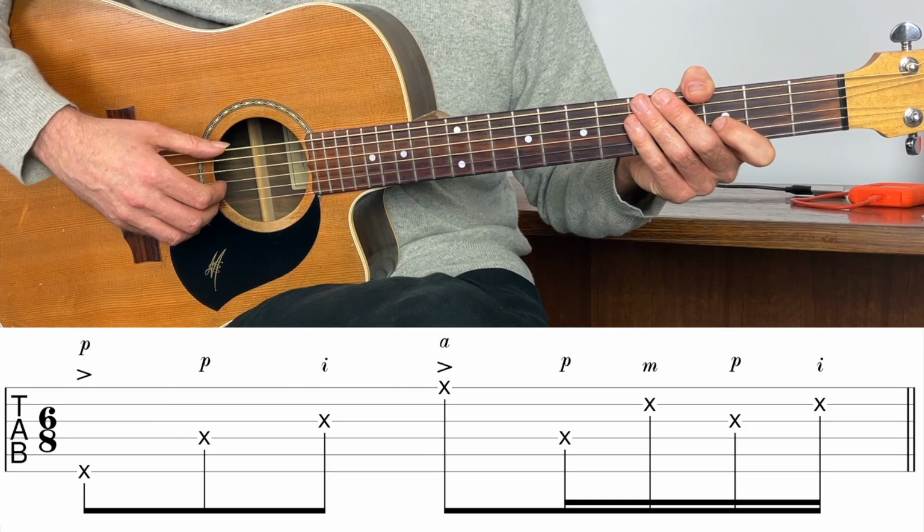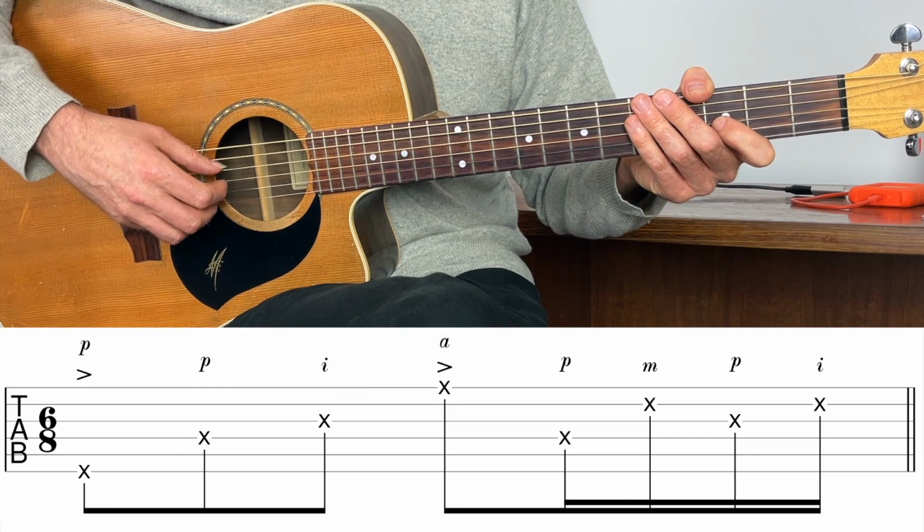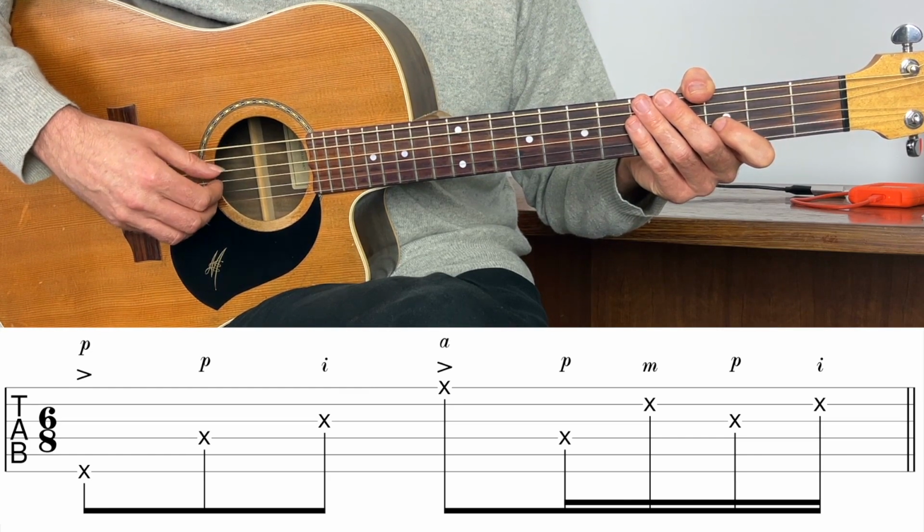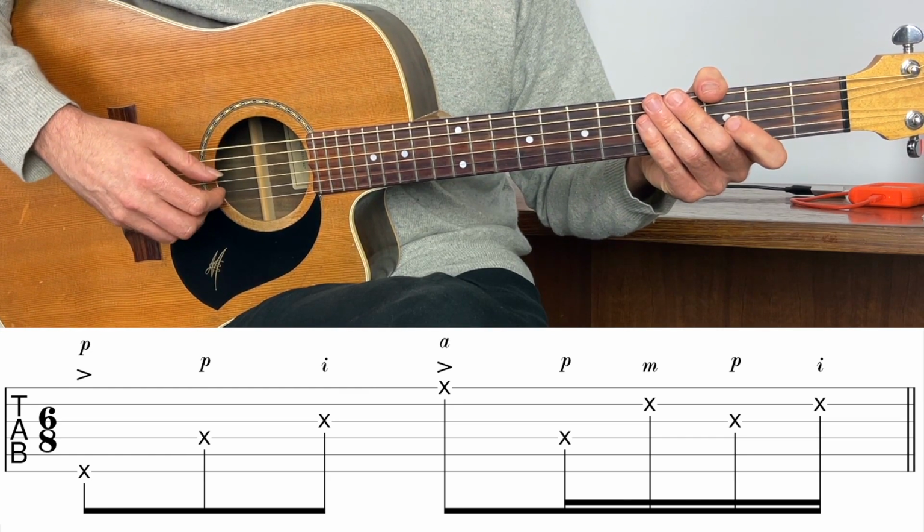So you can just forget the 6/8 time initially and just get that combination down. It's really important to break down the elements here. Okay, but once you've got that, then we want to put the 6/8 time to it. So it's going 1, 2, 3, 4, 5, and 6 and. 1, 2, 3, 4, 5, and 6 and.